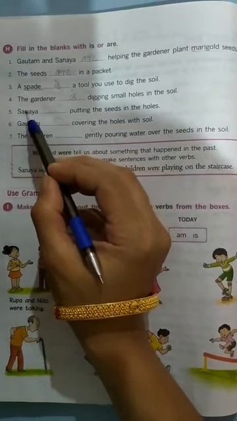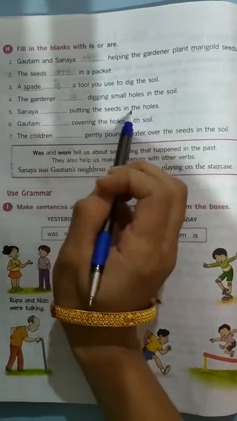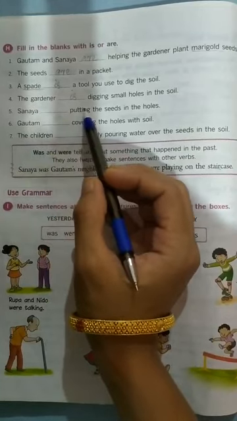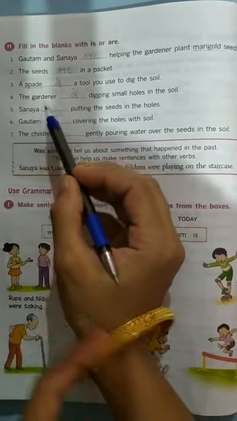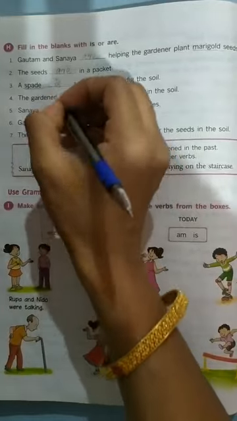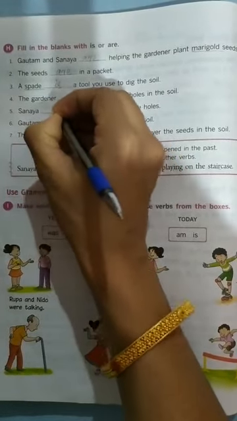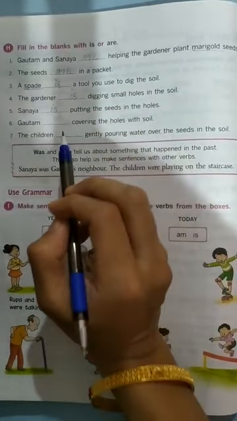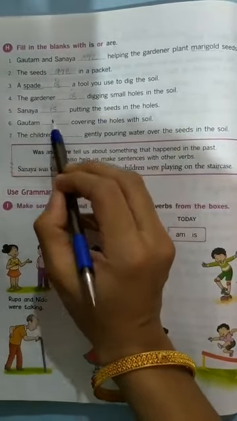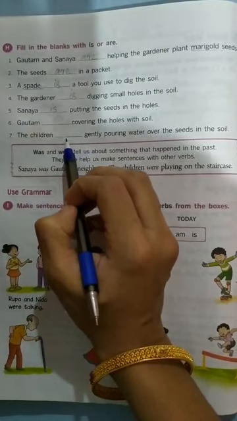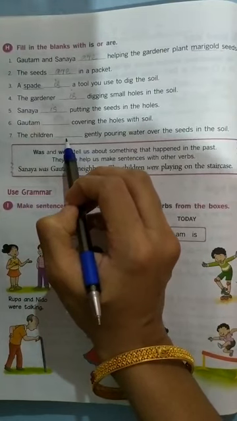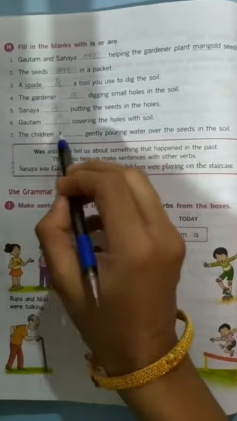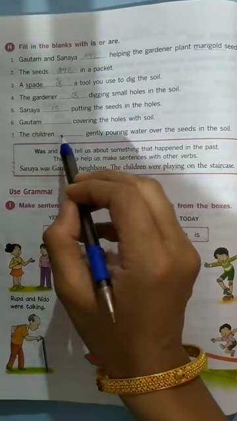Fifth one. Sanaya dash putting the seeds in the holes. Sanaya is a singular noun. So, Sanaya is. Okay, Sanaya is putting the seeds in the holes. There are 2 more questions. Please try to answer these 2 questions on yourself. We shall discuss the answers during our evening class.